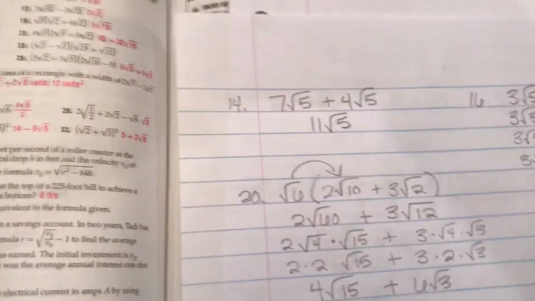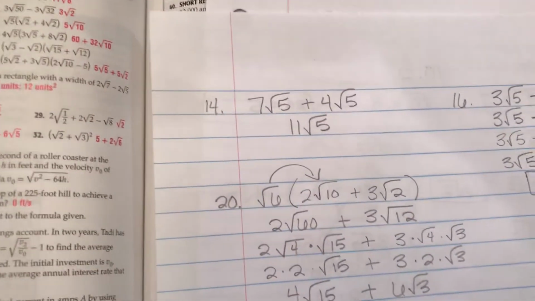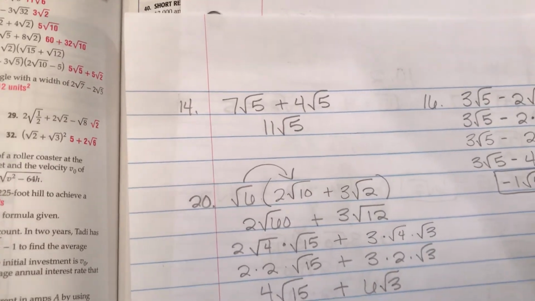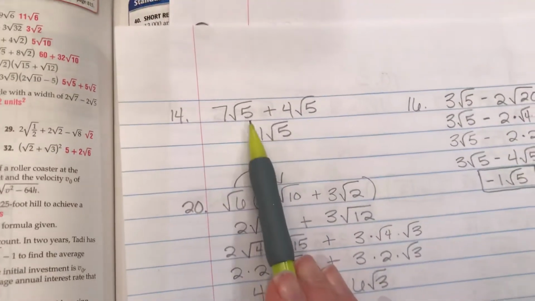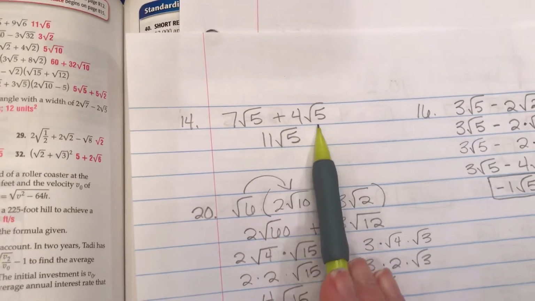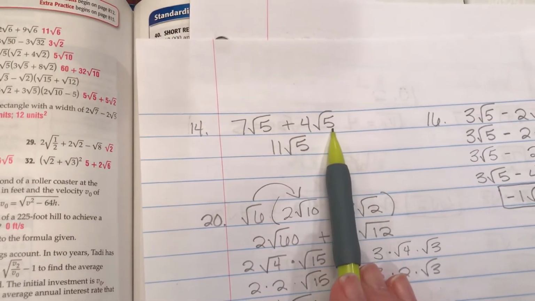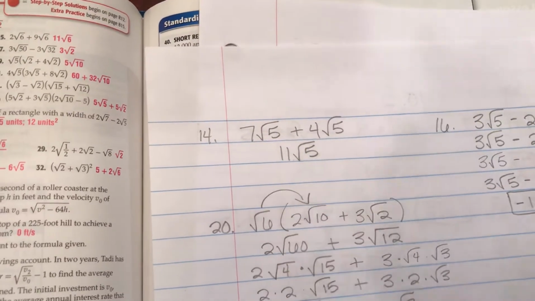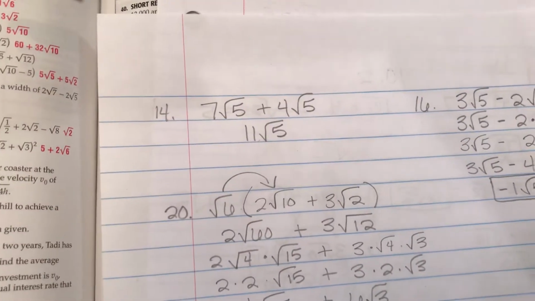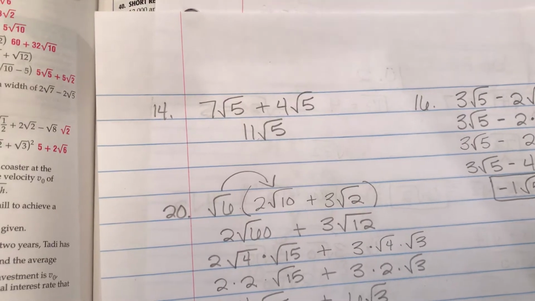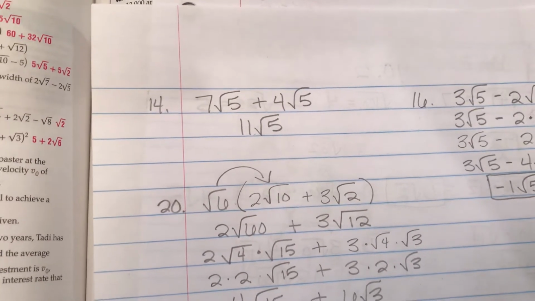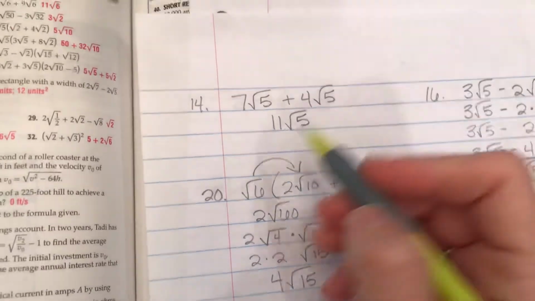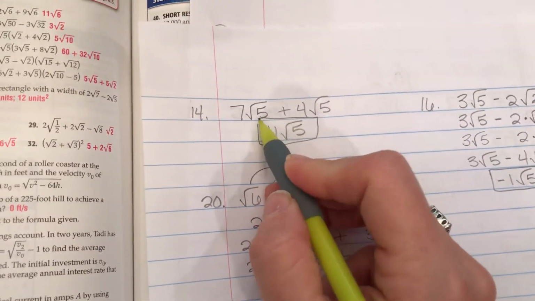The easiest ones are like number 14. If you are adding two square roots, it's just like adding anything else. They have to be like terms. On this one, these are considered like terms because they're both square root of 5. So all you do is add the outside numbers. 7 plus 4 is 11 square root of 5. You don't add the square root of 5. It just stays square root of 5. It's kind of like doing 7x plus 4x, you get 11x. It's the same situation. So that's the answer to that one. That's all you do. So those are really easy.